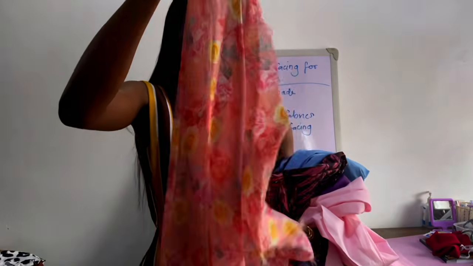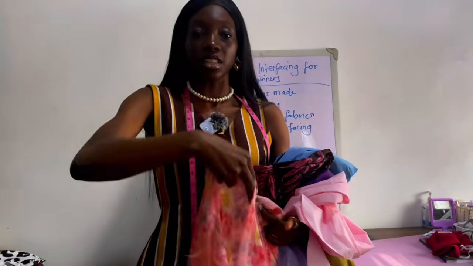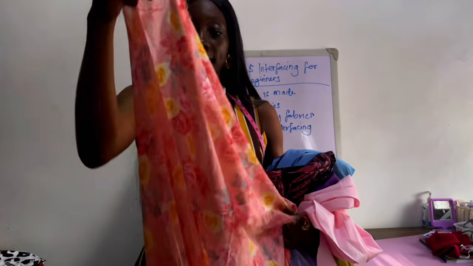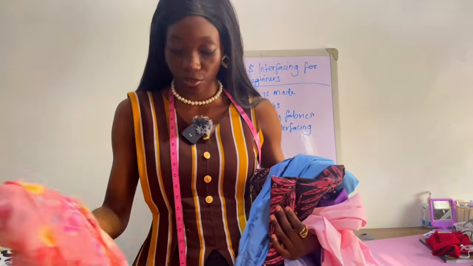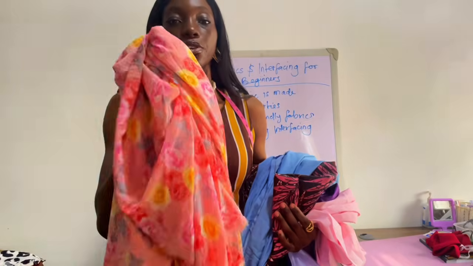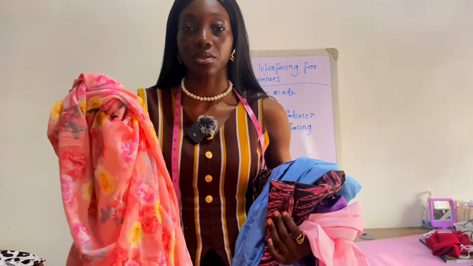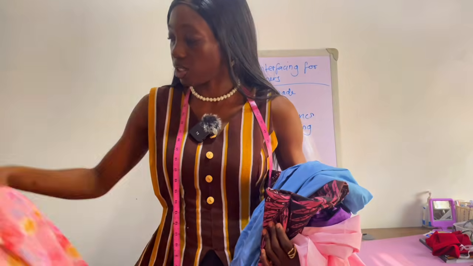Just be checking out the differences in the fabric I present to you. See how light and flowy it is. It is very light. Sometimes it is see-through. It is very light, but a little bit difficult to work with. If you are looking for layered gowns, layered trousers, like you see the ones I create, yeah, this is a very good option. This and organza.